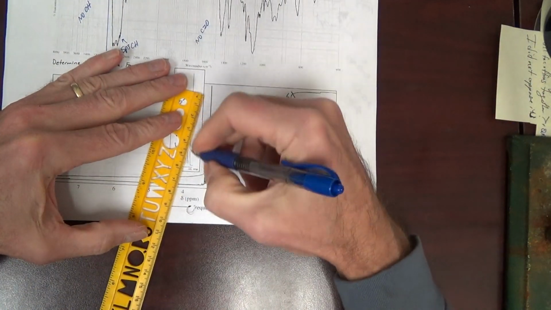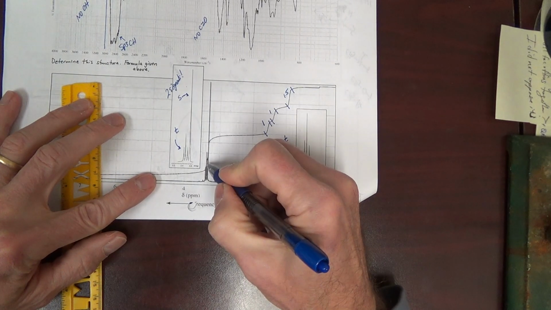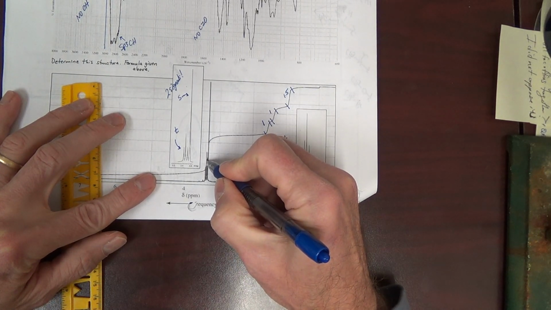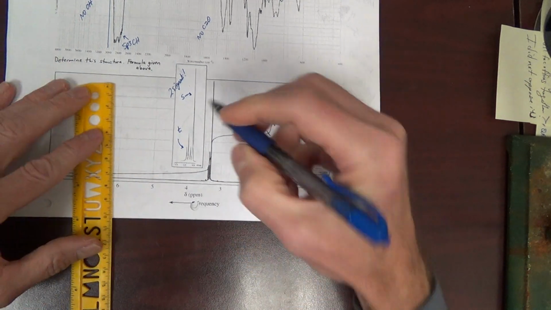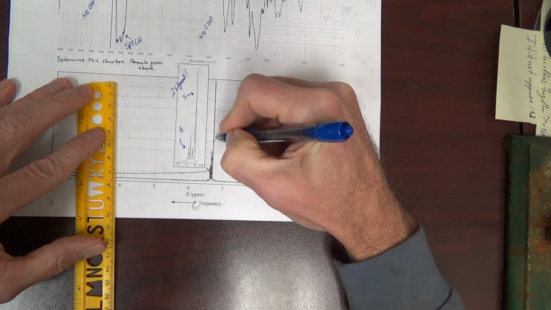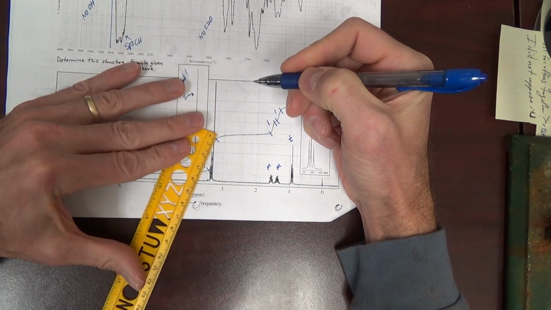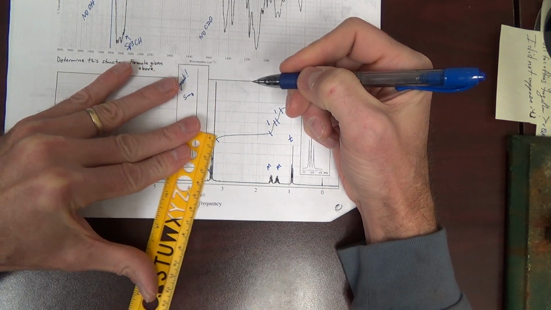And this over here, all this is sort of integrated together. We can kind of see the integral line sort of flattening out here a little bit, but then it's continuing to rise. We can just integrate it all together. And what is this?